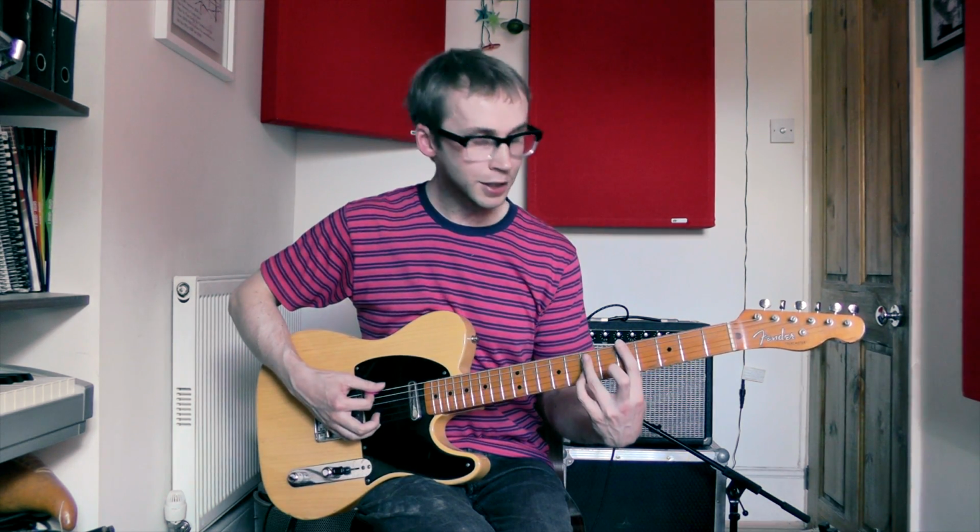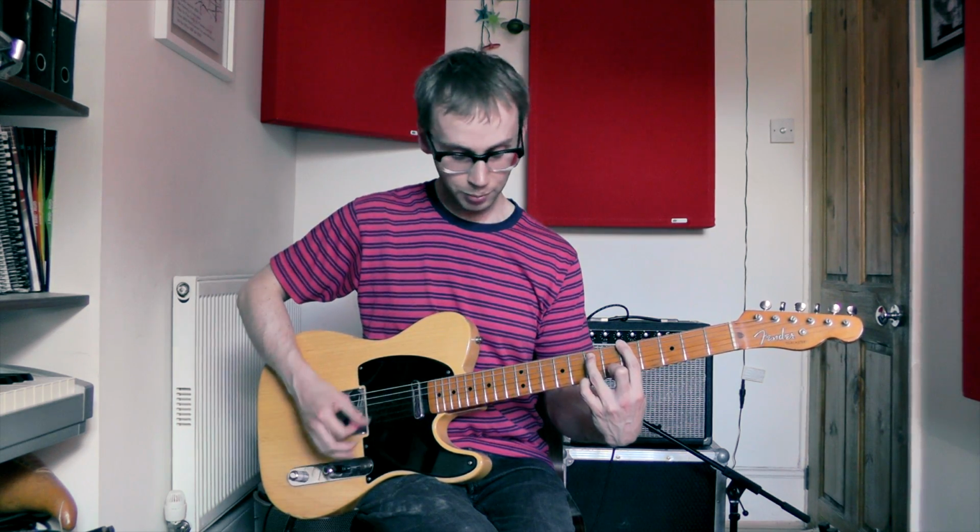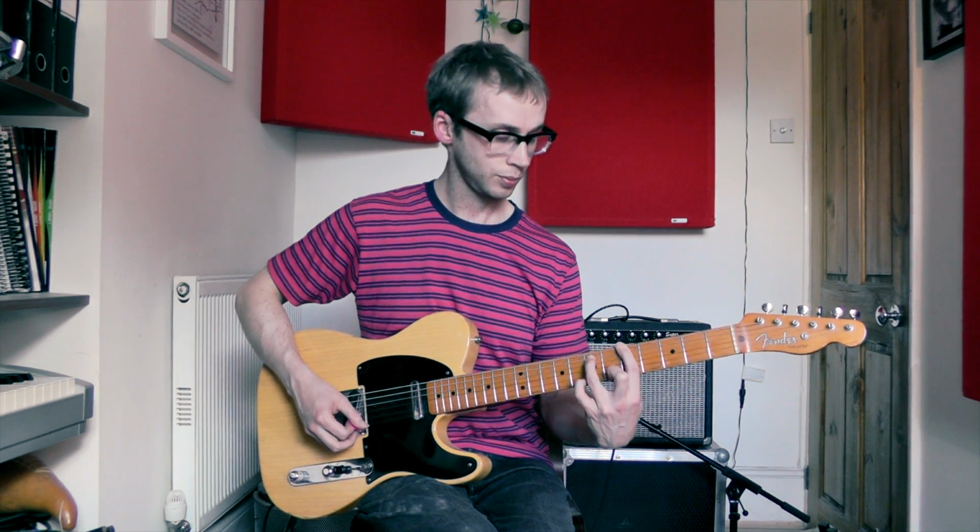So back to our pattern, we're going to play 1st and 3rd fingers twice, then we're going to stretch up with our little finger and play that chord shape twice, and we're just going to be rocking back and forth between those 2 shapes, playing 2 down strokes on each one, and that will sound something like this.